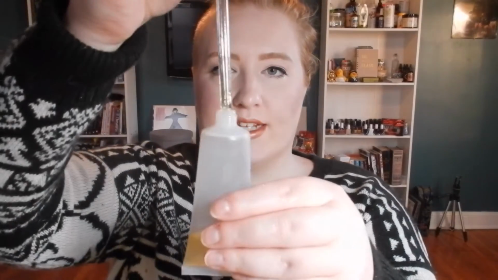4 droppers full of argan and 2 of jojoba. Jojoba is like a liquid wax, as I said in my essential oils and Wicca video. So I don't like to do as much of jojoba simply because it's a little too much for my hair. I have fine hair. But if you have coarse hair, you might love jojoba for your hair. And in fact, lots of different hair care manufacturers use jojoba in tons and tons of their products. It's a very popular ingredient for hair.